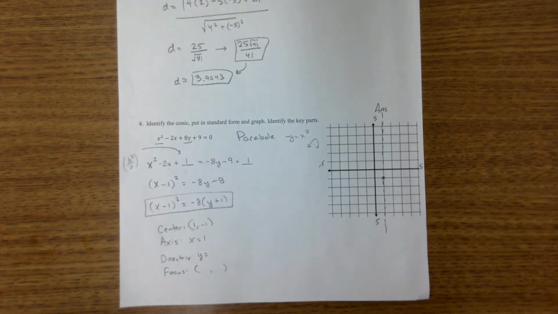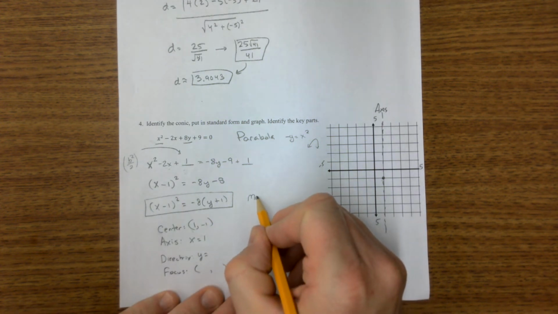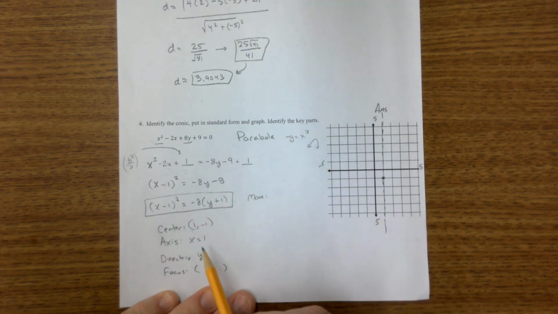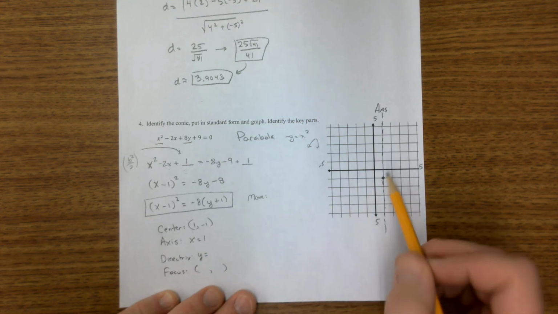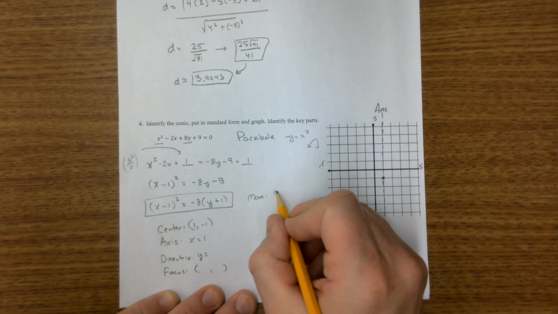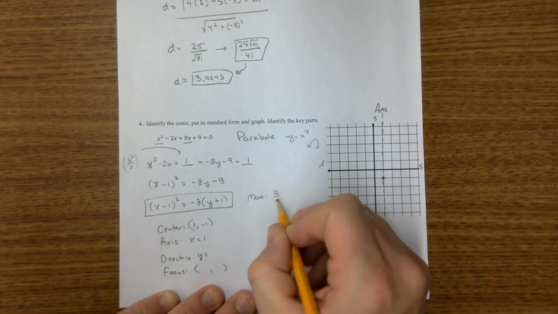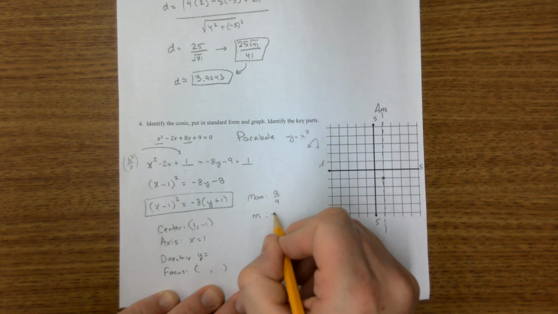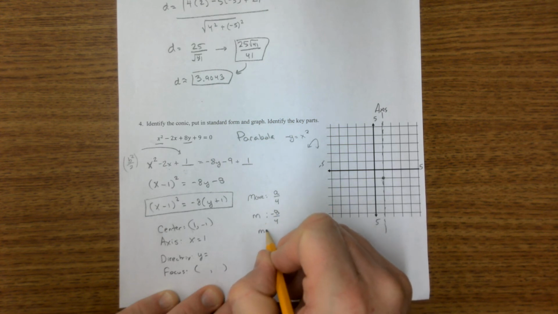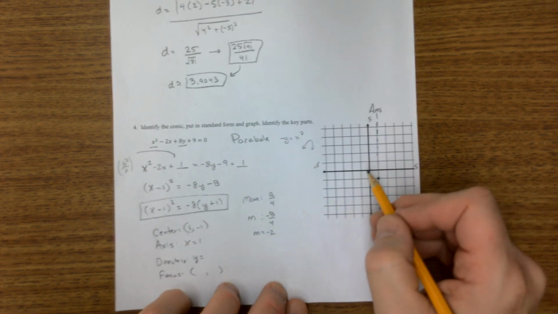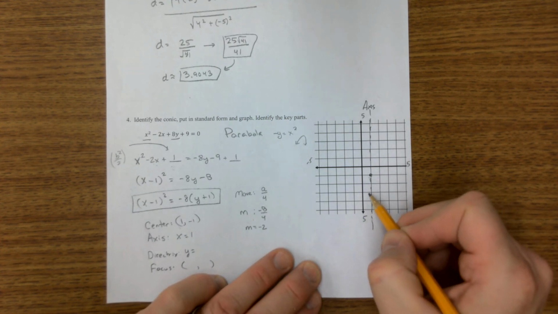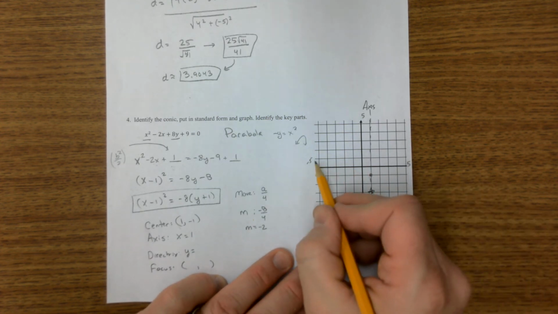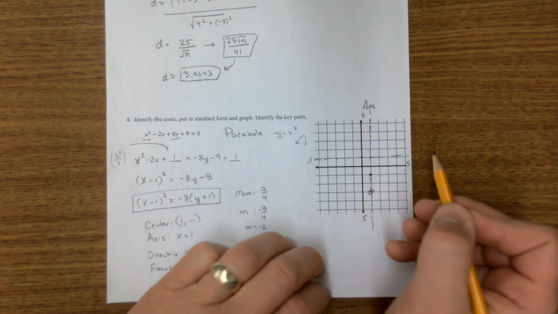So what is it? Well, we have to talk about how much the directrix and the focus move from this center. Well, they move by an a value divided by 4. So they move by negative 8 over 4. They move by negative 2. So if this is my center, my focus is down here, and my directrix is up there.